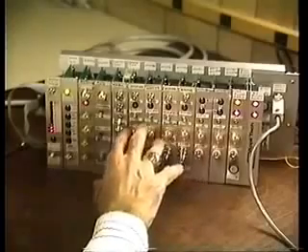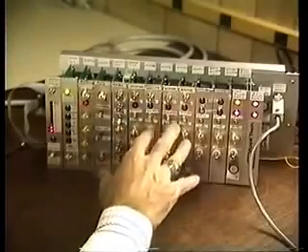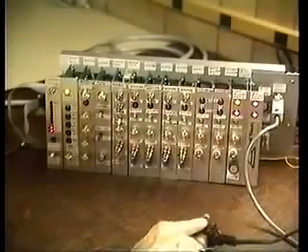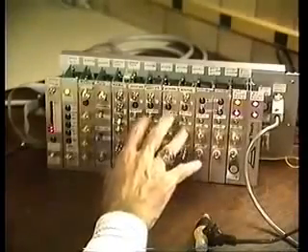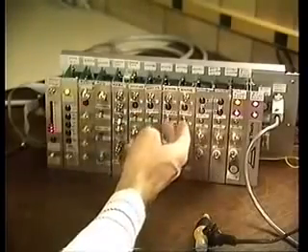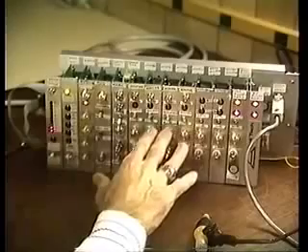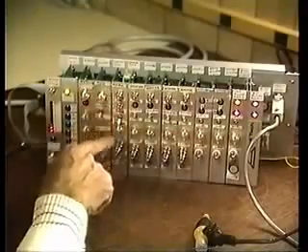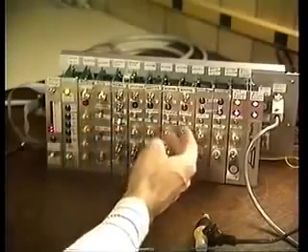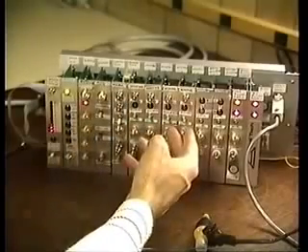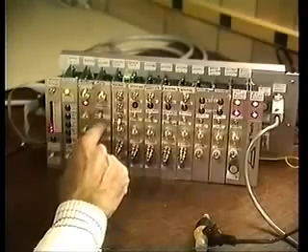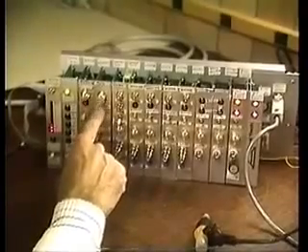These four modules right here are the injectors. They control the injector itself right here. We have both manual and automatic controls. All the switches in the down position is for manual control, and all the switches in the up position is for automatic control. This module right here is the accelerator module. This module controls all of the injectors simultaneously.